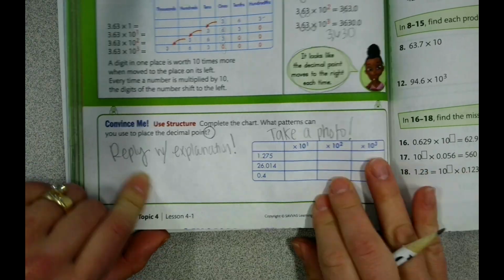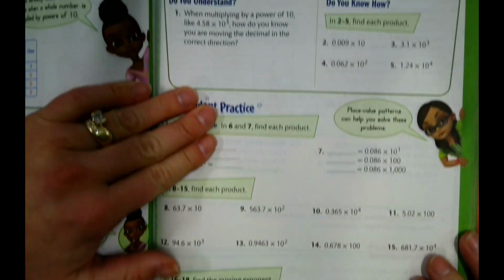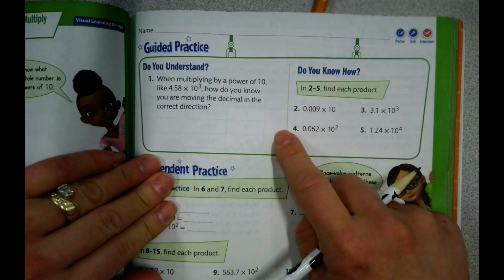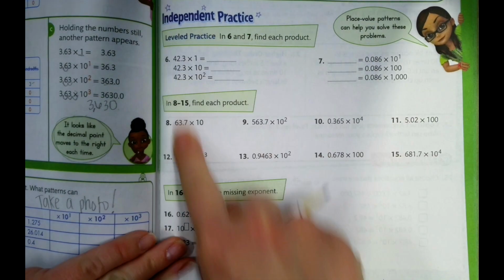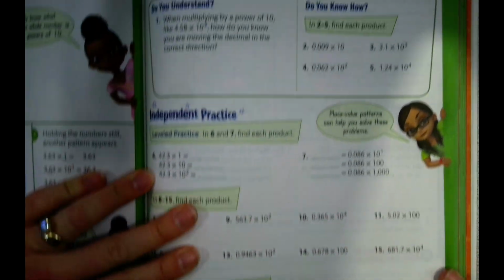Alrighty, I can't wait to see your responses. Good luck, and then move on to the guided. If you need help with the guided, you can come see me, or I am going to record a video for this. But your goal is to be able to do all of these independently so that you are ready to move on to the collab with confidence.